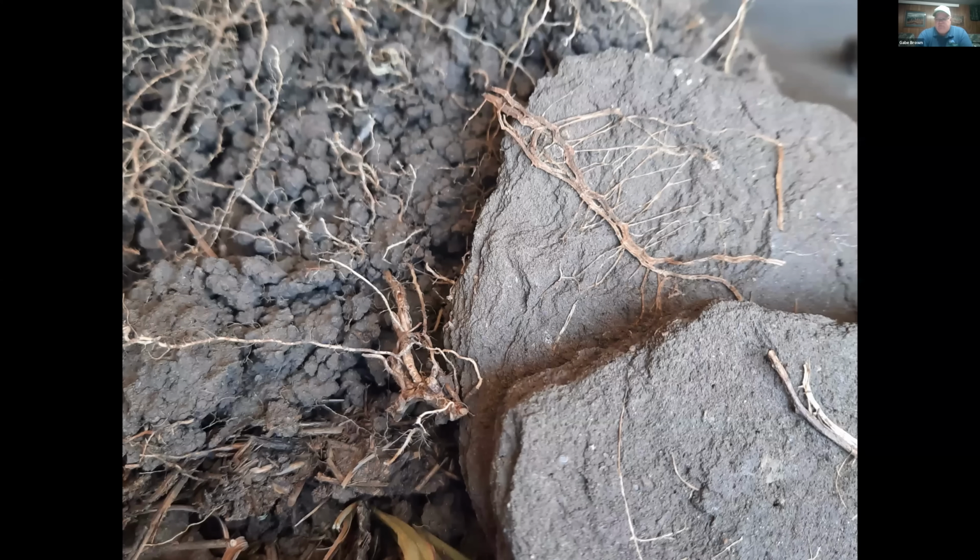Water's not going to infiltrate into it. The soil on the left, obviously very well aggregated. You can see a lot of roots, easy for water to infiltrate, easy for air to get throughout the soil profile, easy for roots and biology to move throughout that profile. The amazing thing about this, go ahead, Shane.